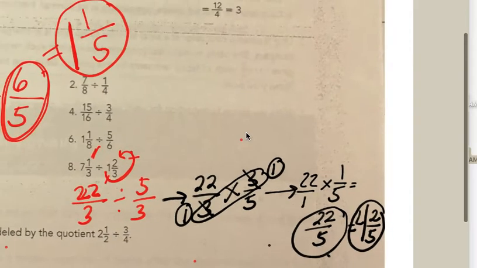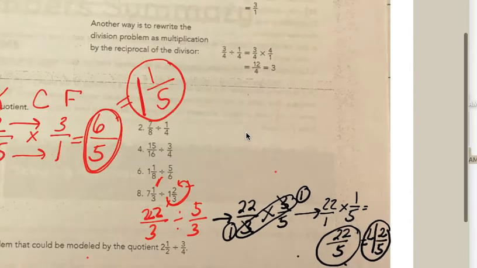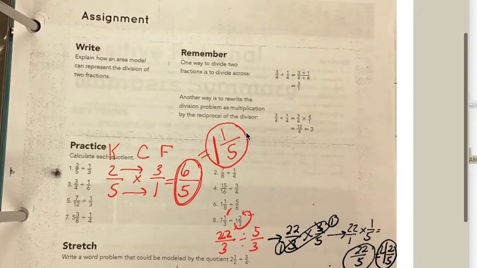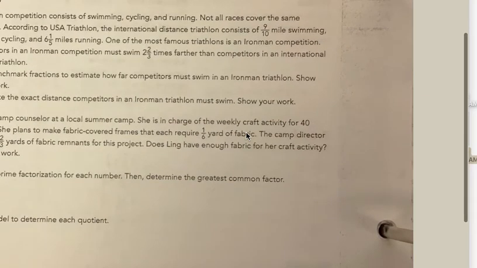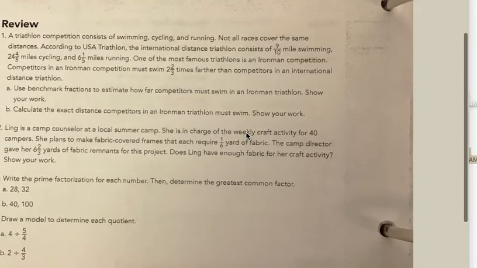So I did 2 problems from your practice. There we go. And you didn't have to do the stretch. And so let's go to the back side, the review. On the back side, I said you need to do number 2. It's a word problem. So you got to pay attention.